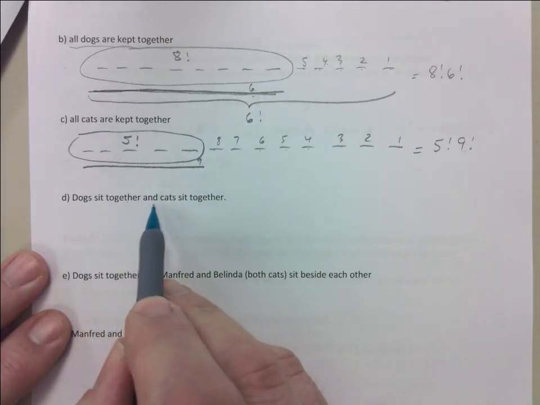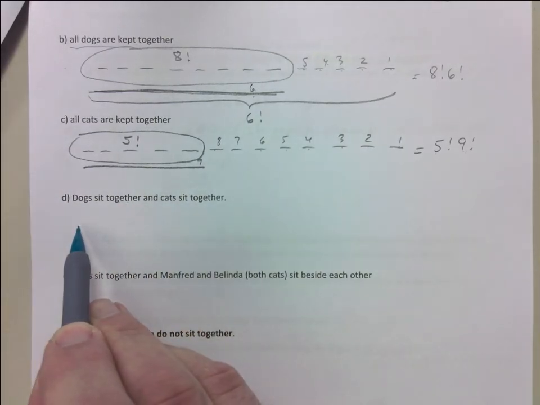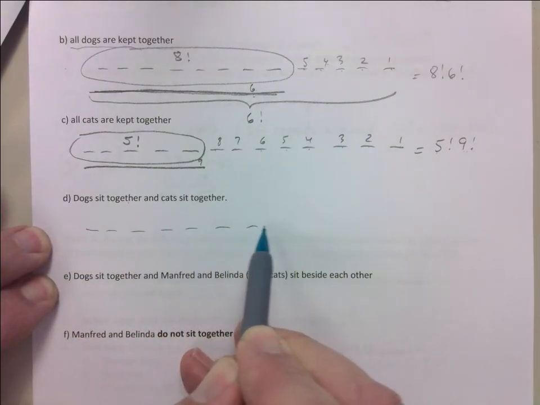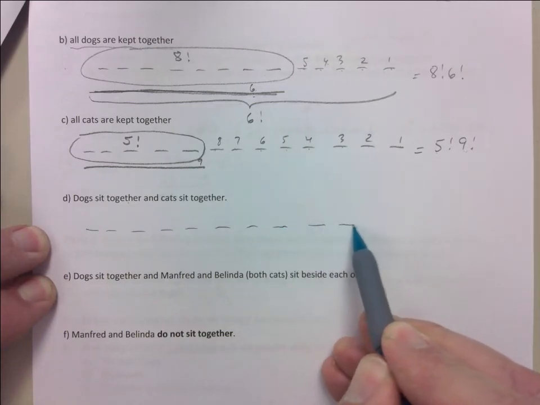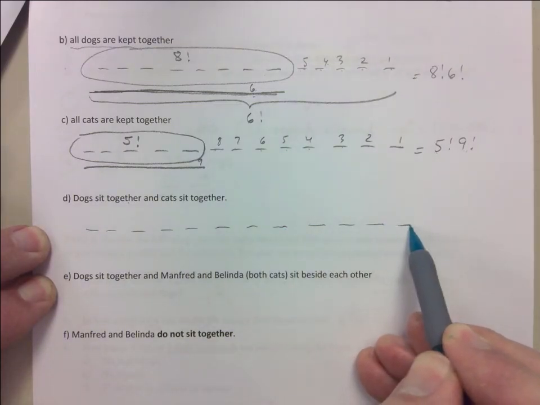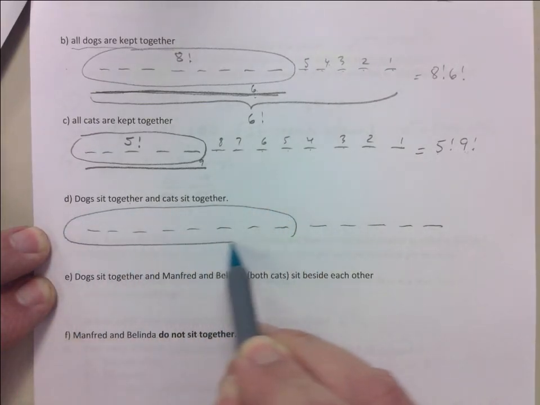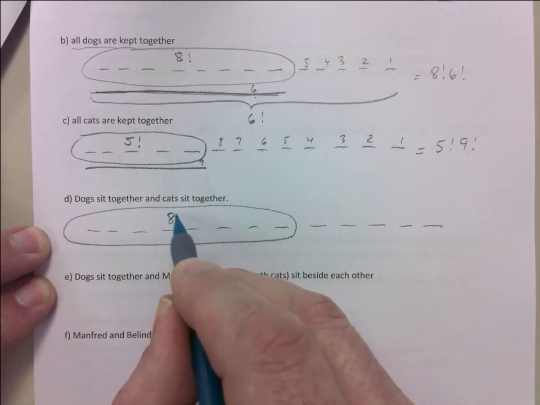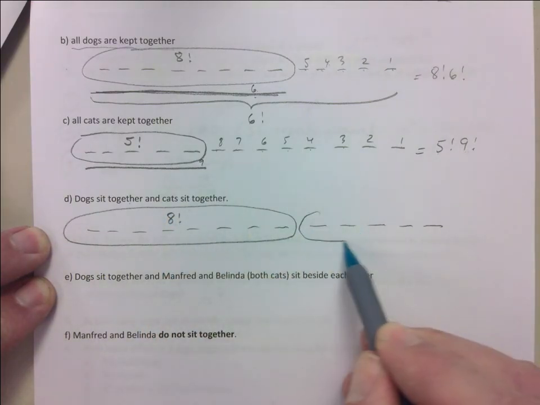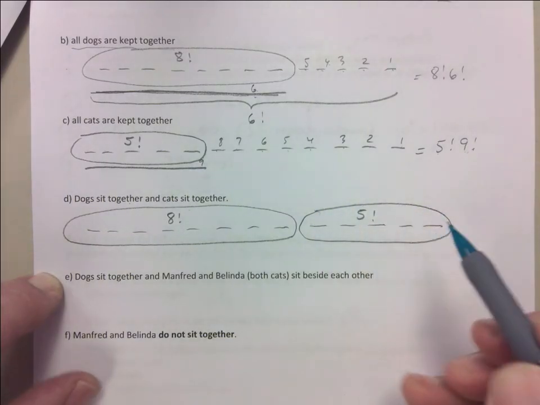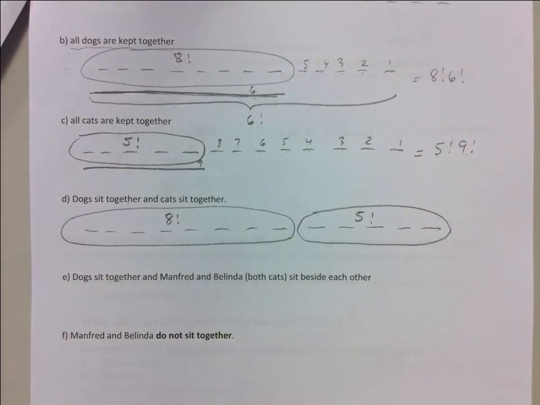Dogs sit together and cats sit together. So now you're making 2 groups. So 1, 2, 3, 4, 5, 6, 7, 8. 1, 2, 3, 4, 5. So you're keeping the dogs all together, 8 factorial. You're keeping these all together, 5 factorial in that group. And what's your zooming out here?